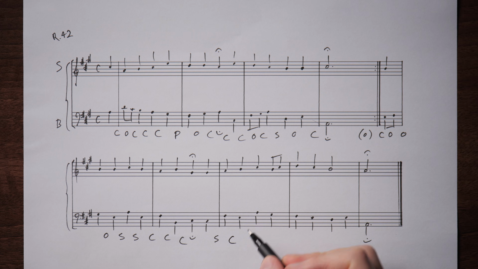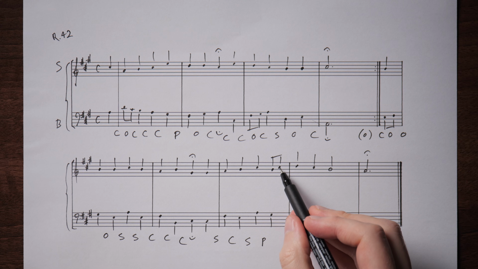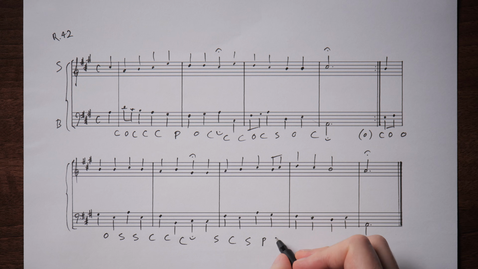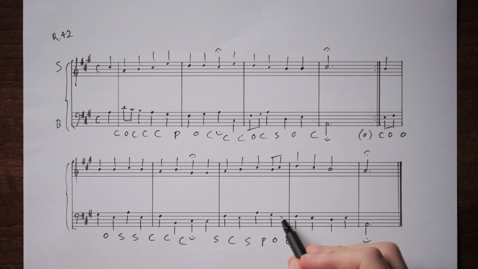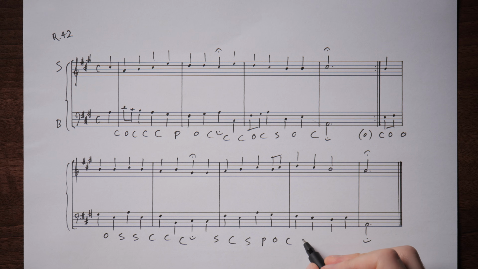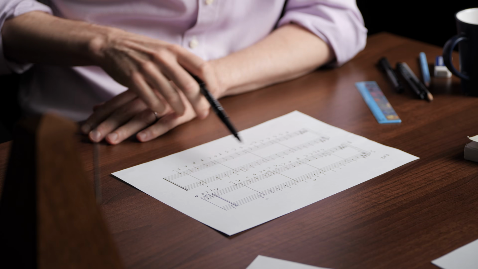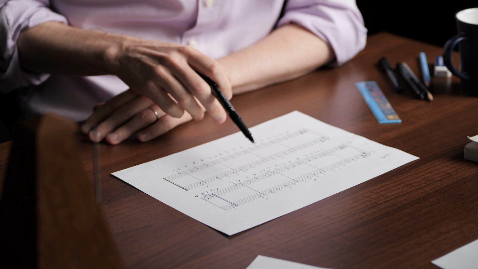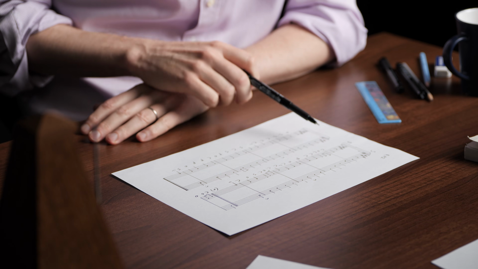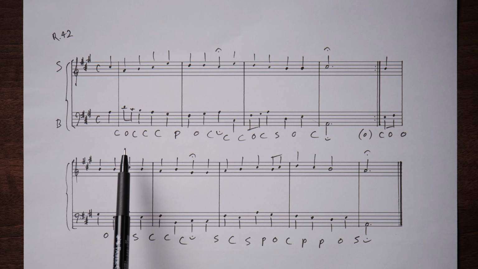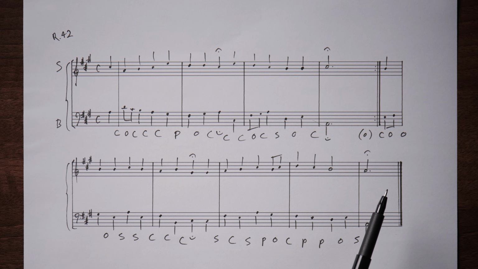Similar, contrary, similar, parallel, parallel thirds there. And now the soprano moves and the bass doesn't, so that's oblique, followed by contrary motion across the bar line, parallel, parallel, oblique, and similar. So overall, we can see that this counterpoint is unsurprisingly optimal because it features mainly contrary and oblique motion, with a bit of parallel and similar motion.